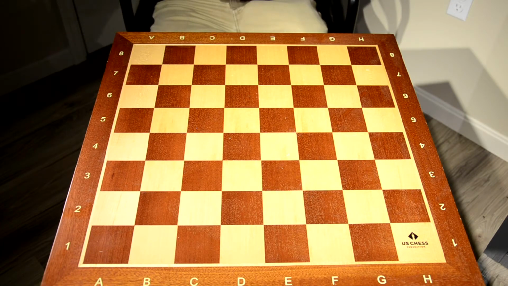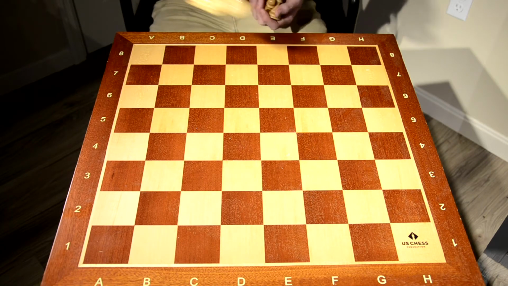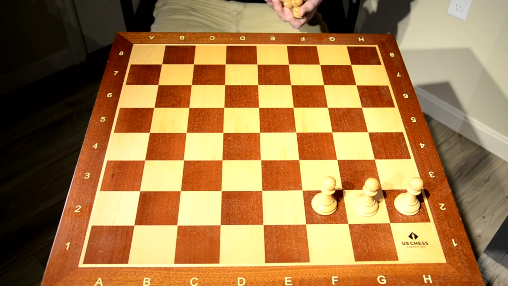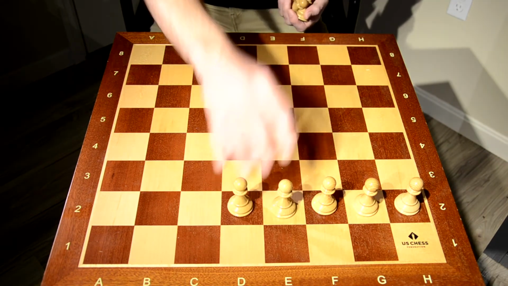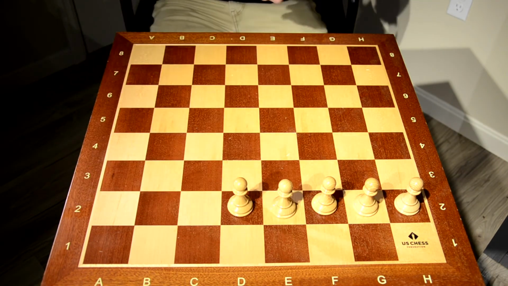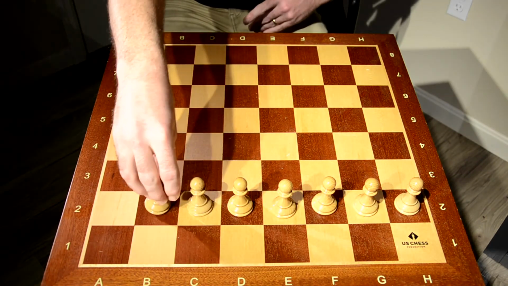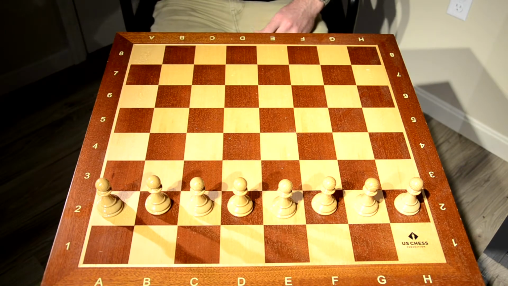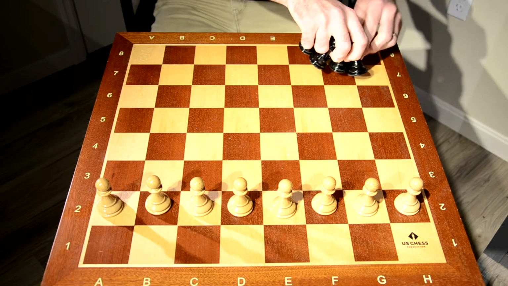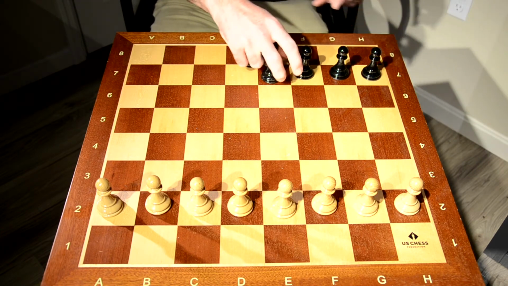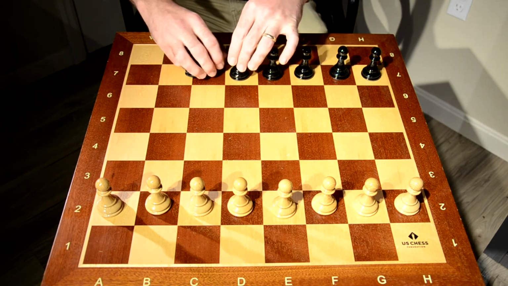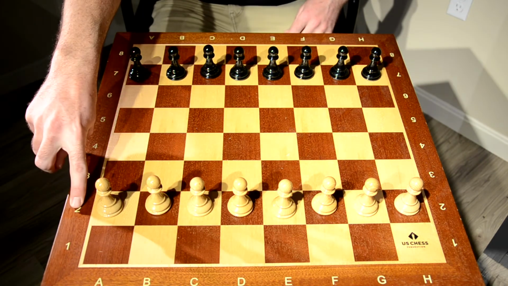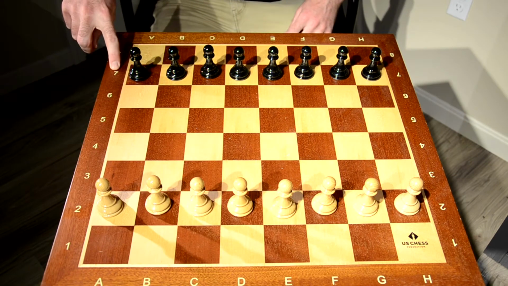The first piece that we're going to set up are our pawns, and our pawns will be set up across the second rank for the white pawns. And for the black pawns, they will go across the 7th rank, all the way across. So the 2nd rank and the 7th rank.